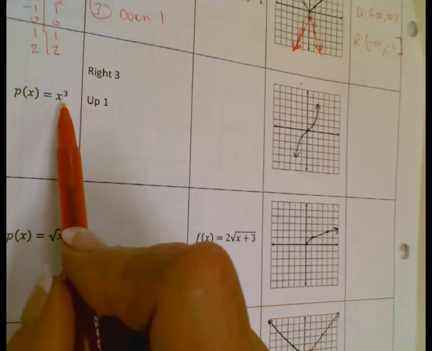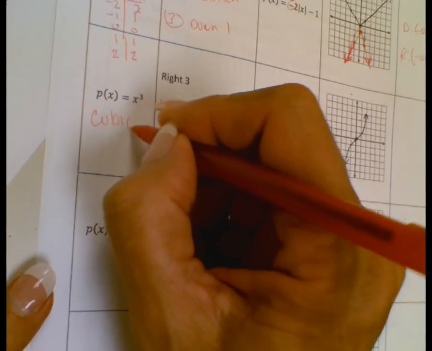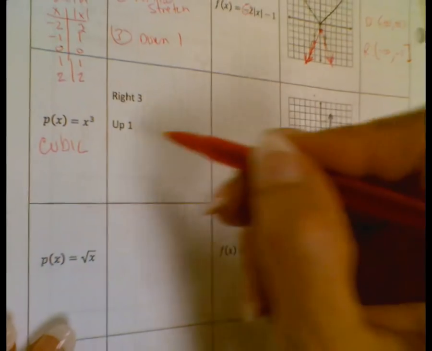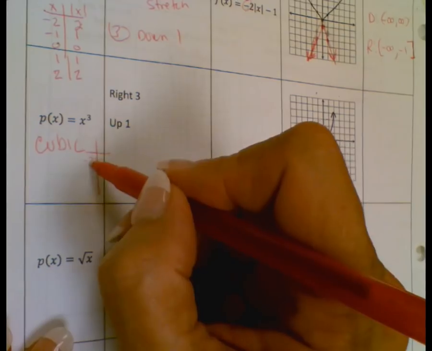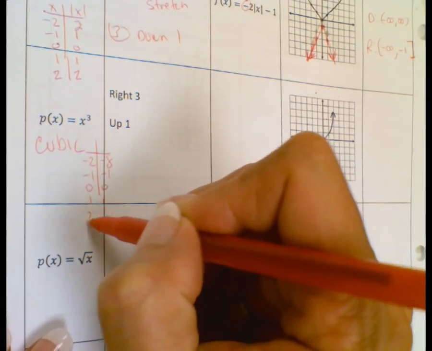What's this called? We've already done one of them. Cubic. It's not cube root, it's cubic. It means the numbers are getting bigger by a cube of 3. All right, so the regular t-table of that is -2, -8, -1, -1, 0, 0. We've already done this one.